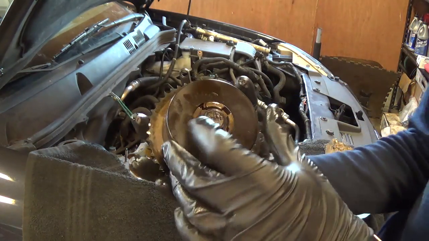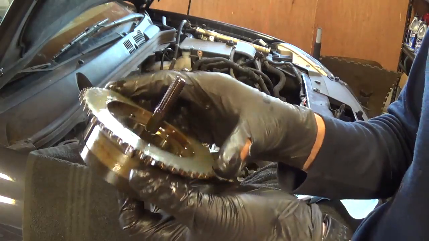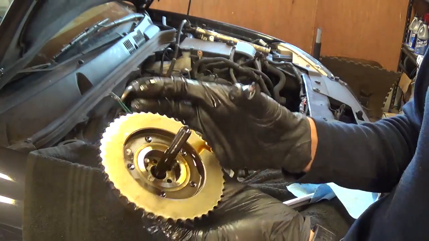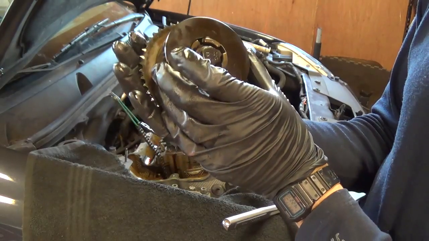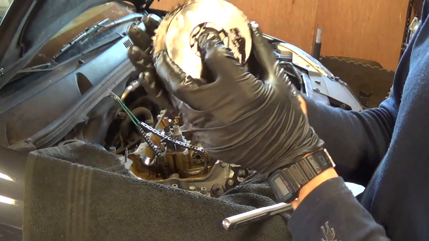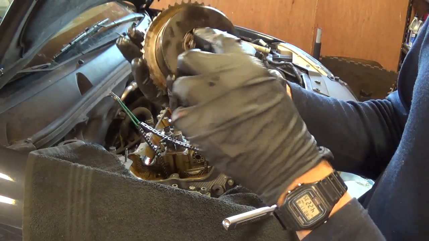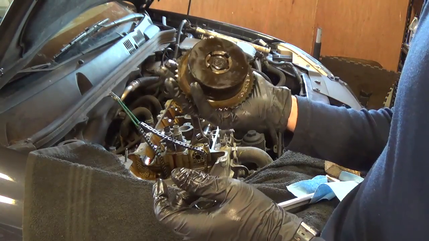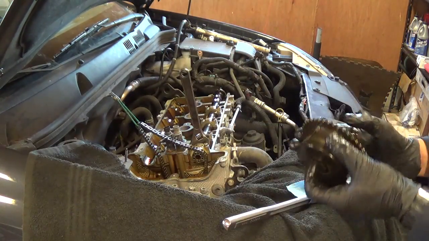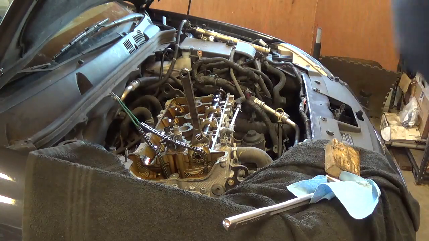So this is the actual variable valve timing actuator. There's a little pin there. Yep, so before you take these off, you have to make sure they're locked in place. You can actually see how much the timing can advance right there. But now we can take the camshaft out.